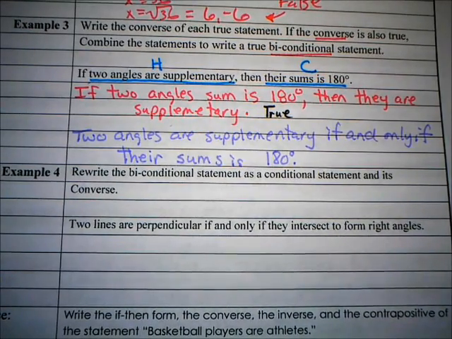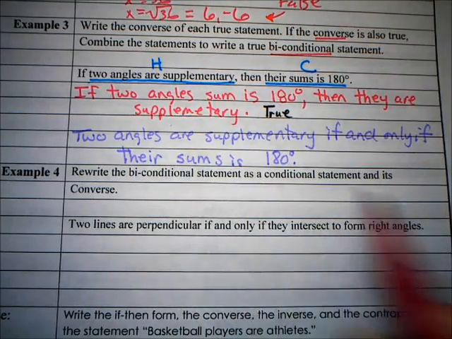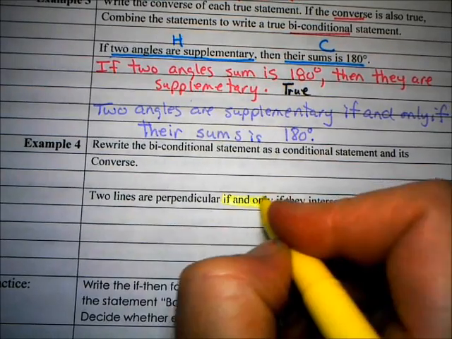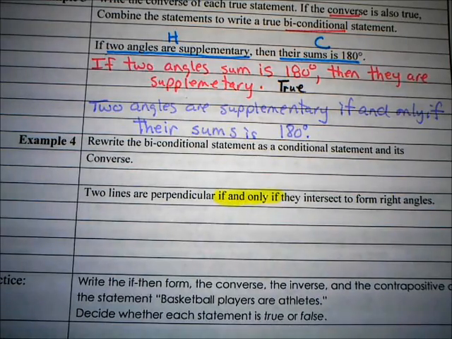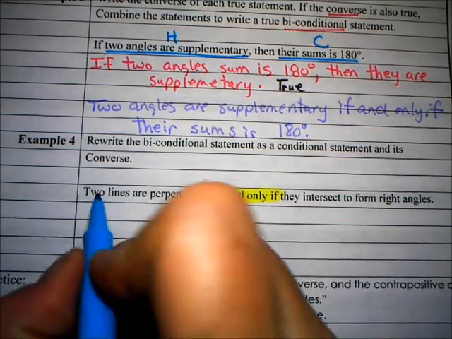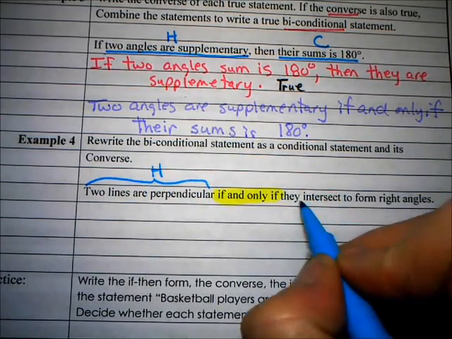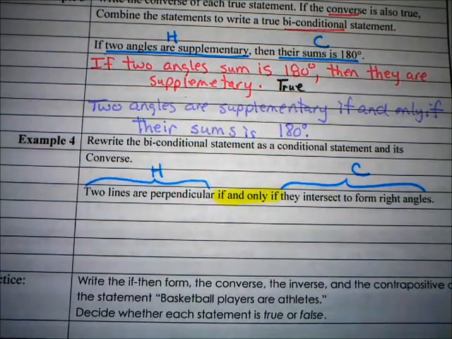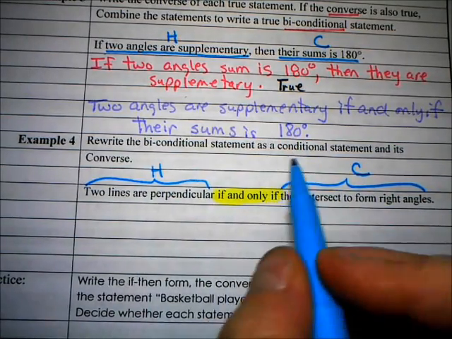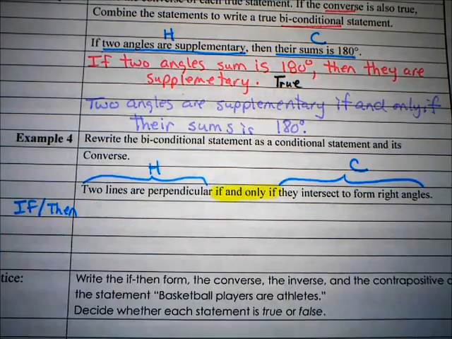That's very, very important to answer your essential question. Alright, number 4, rewrite the biconditional statement as a conditional statement and its converse. So here they want us to break it apart. Notice here in the center we have the if and only if. So that means the front side here is my hypothesis, and then after the if and only if, I have my conclusion. So to write my first statement, my if-then, I want to start with the word if.